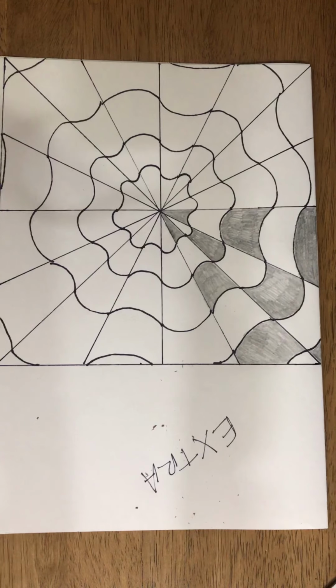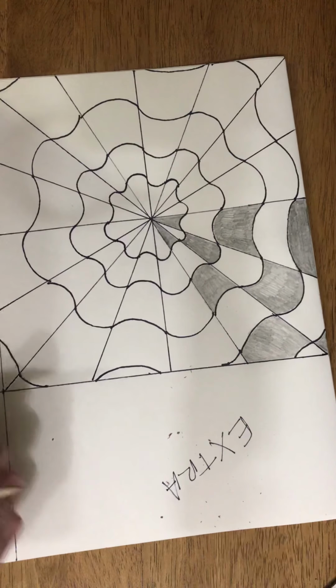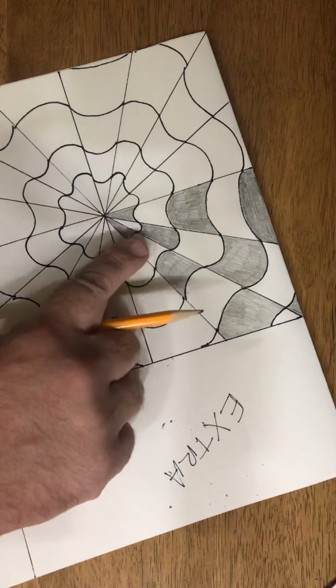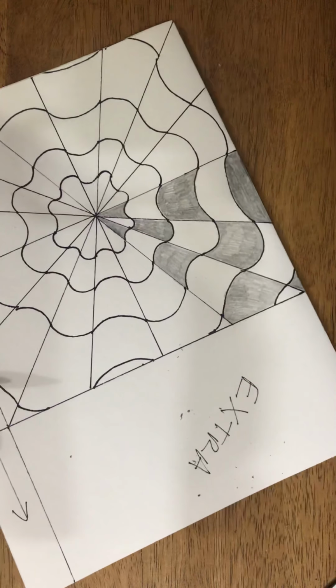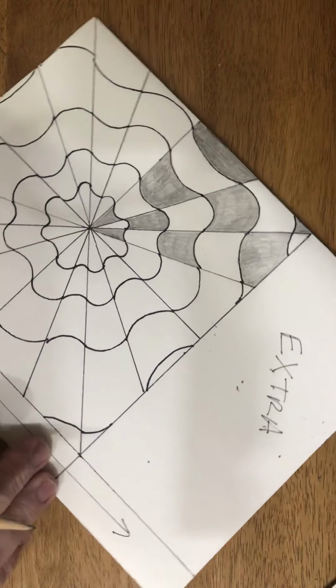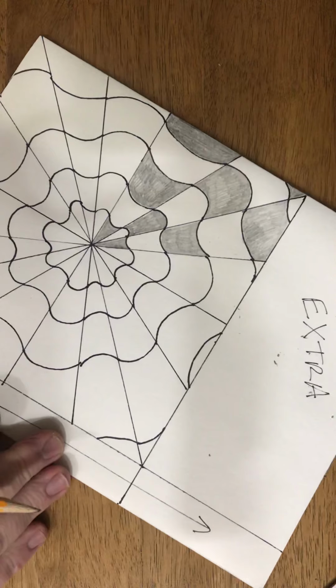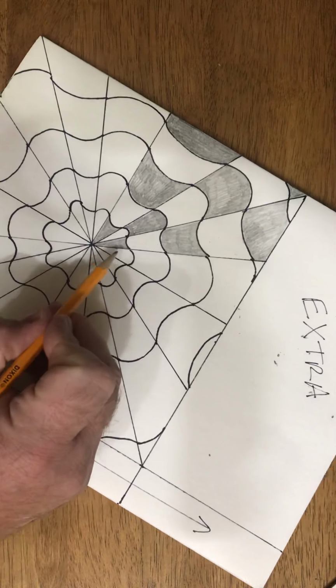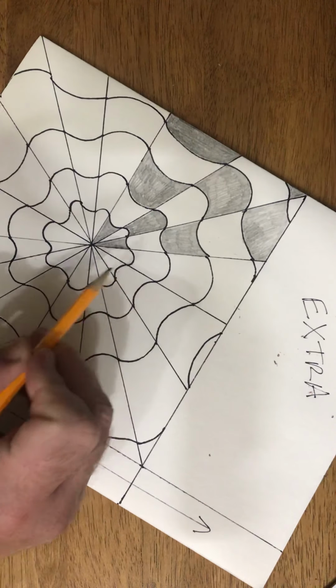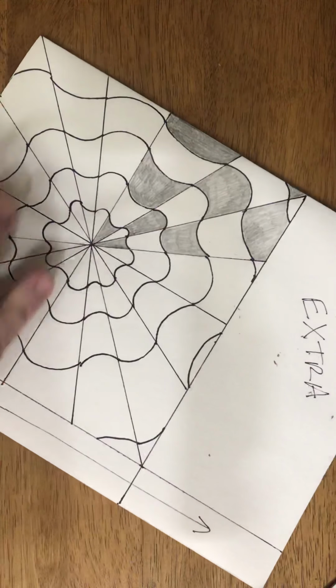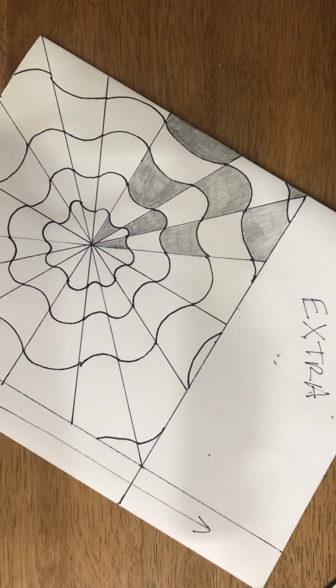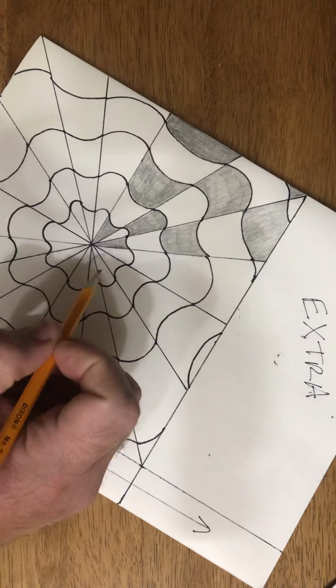But here's what I'd like you to do today. As you can see, since yesterday, I've shaded in an extra cone or funnel there with the alternating pattern. And what I'd like you to do is keep doing that the entire way around the pin square.